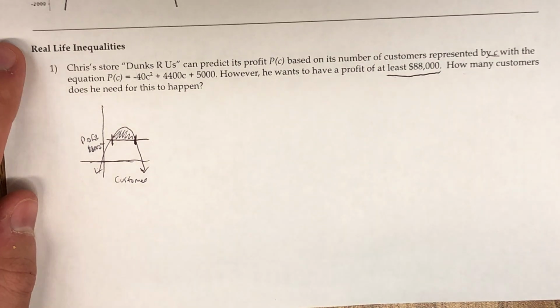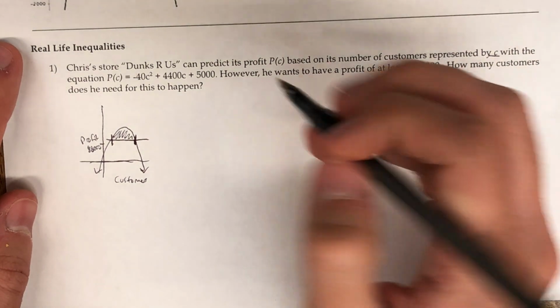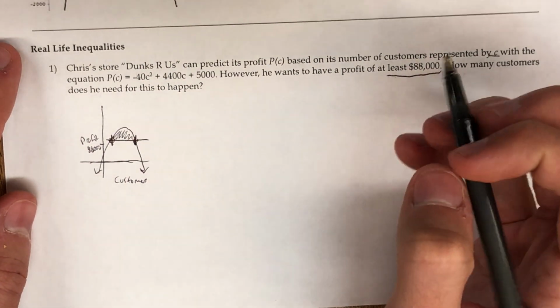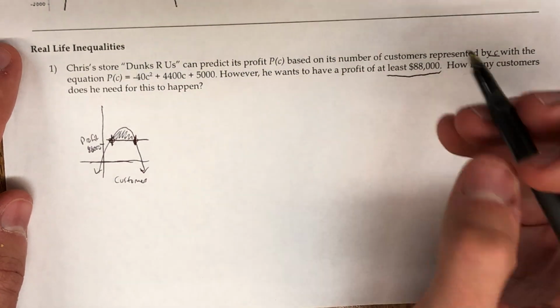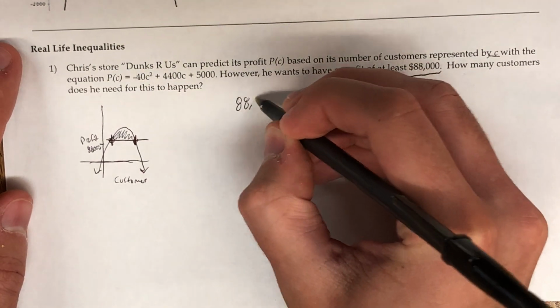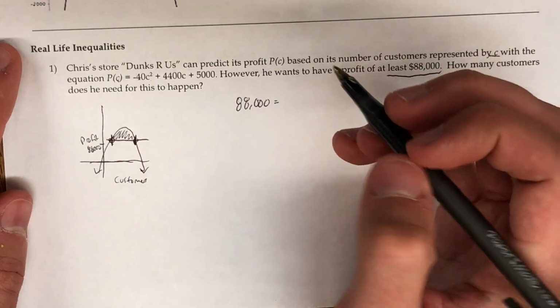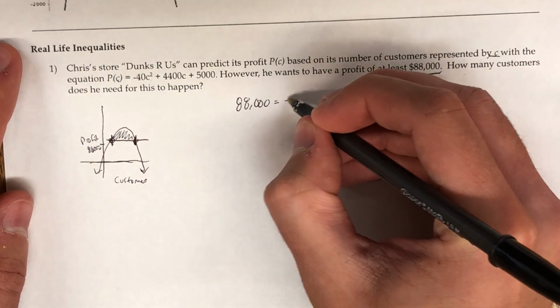The way that we would figure that out is we want to figure out what these 2 points are, what our 2 points are that give us a y value, or a P of C value, of 88,000. So our goal is to figure out what is x, or what is c, in this case, when y, or P of c, is 88,000.